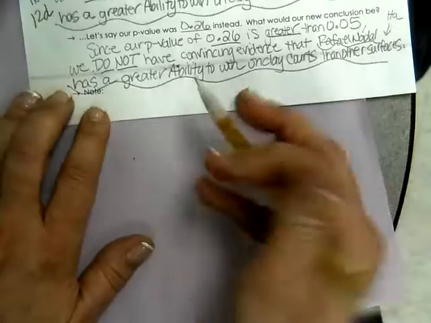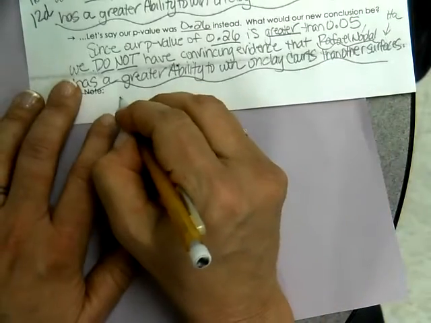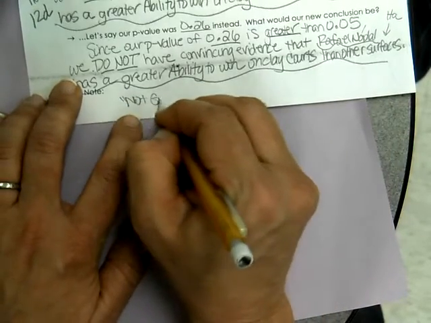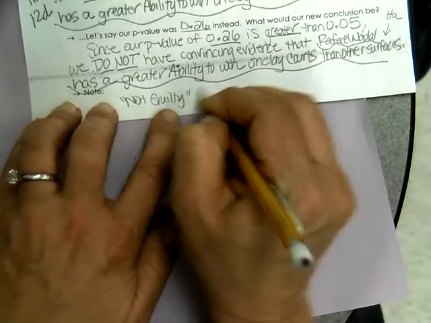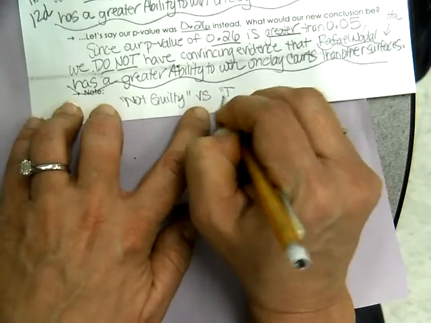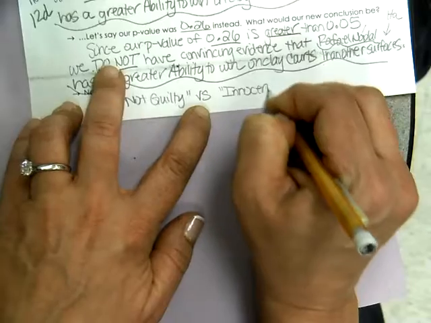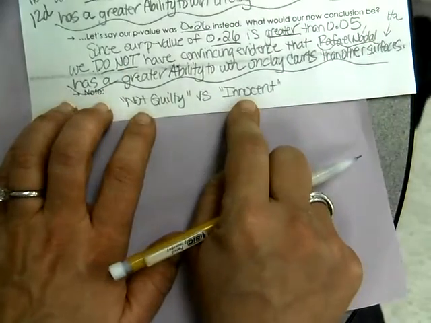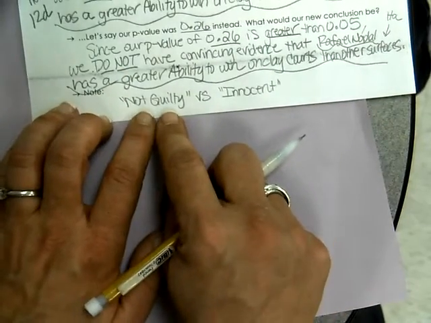And my note is that in a trial, notice that when the jury reads the verdict, we use not guilty instead of innocent, right? They never say, oh, you are innocent. They say you're not guilty.